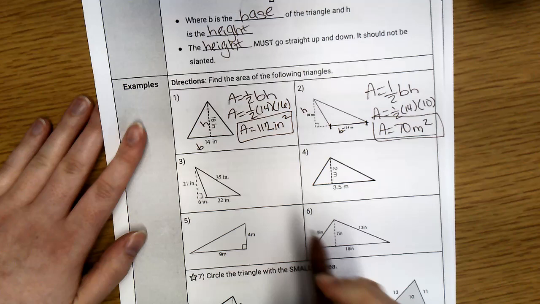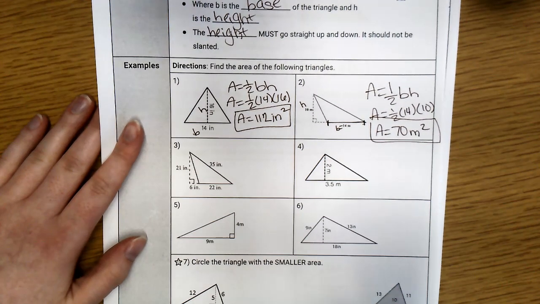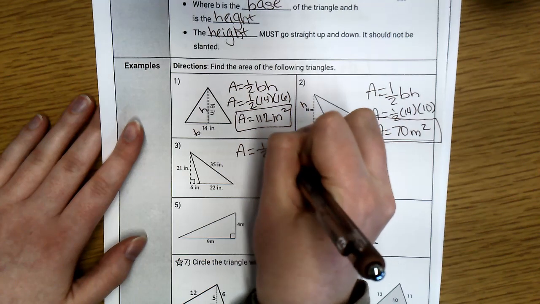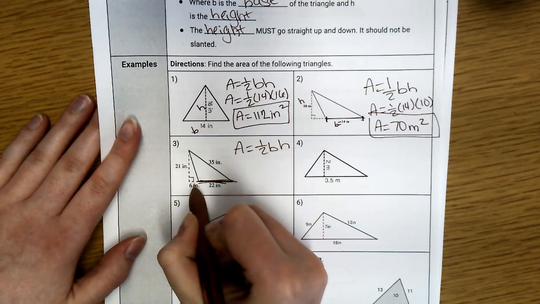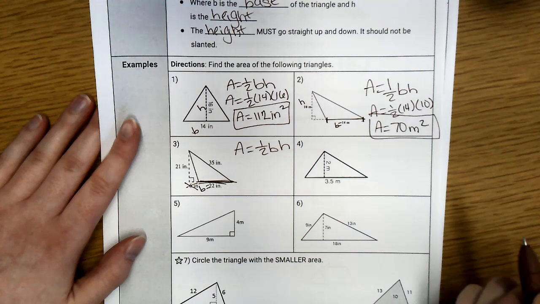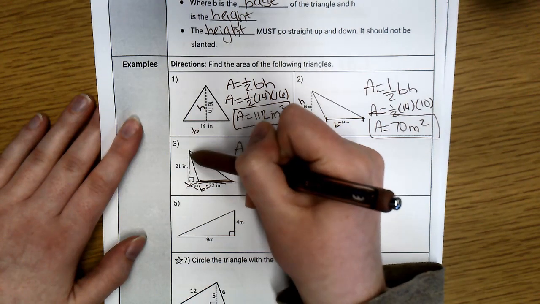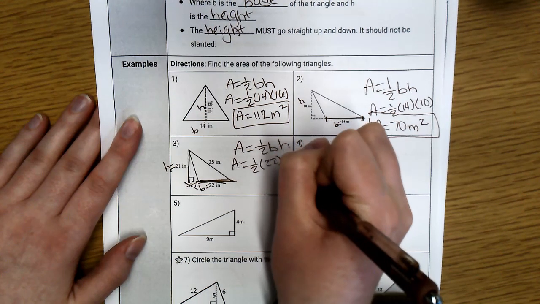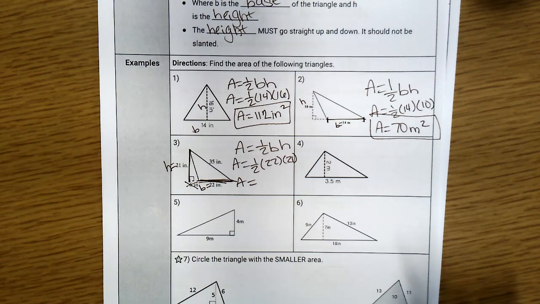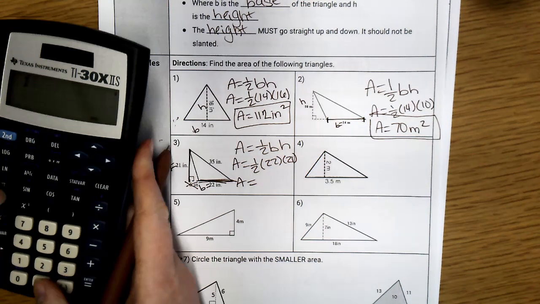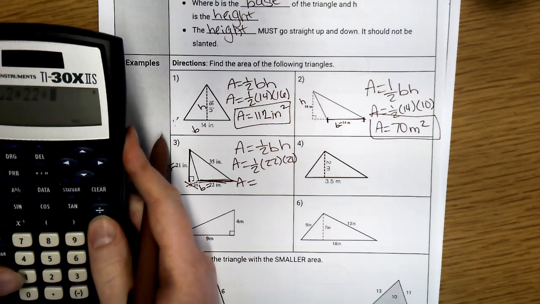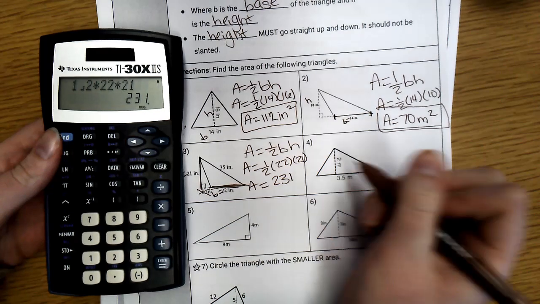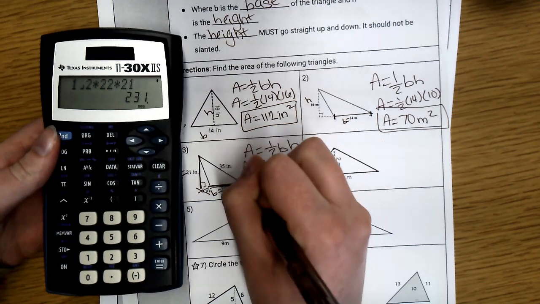Number 3. So I got a lot more numbers now. I just need to make sure I'm saying what my base is and what my height is. I'm still finding area. My base is always just going to be this bottom right here. I don't need the 6. It's just this 22. My height is the straight up and down height. So that's this right here. This is height. I'm going to plug in, and then I'm going to put everything in my calculator. So I'm going to do 1/2 times 22 times 21. You push enter, and I get 231, and that is going to be inches squared.